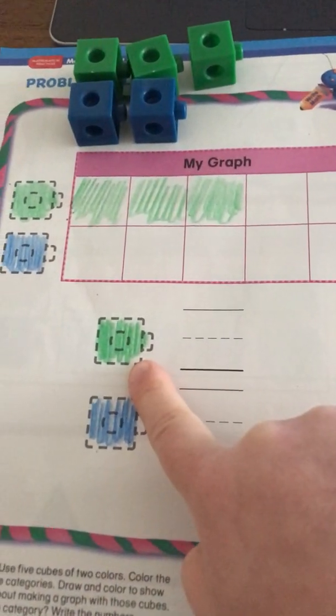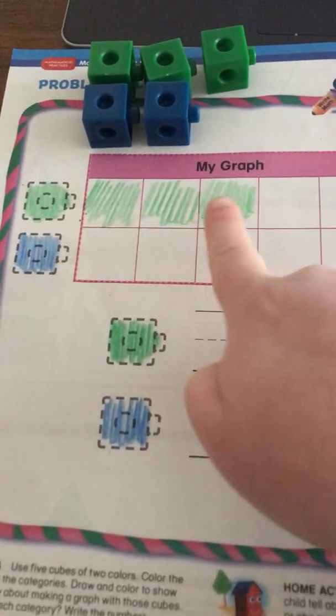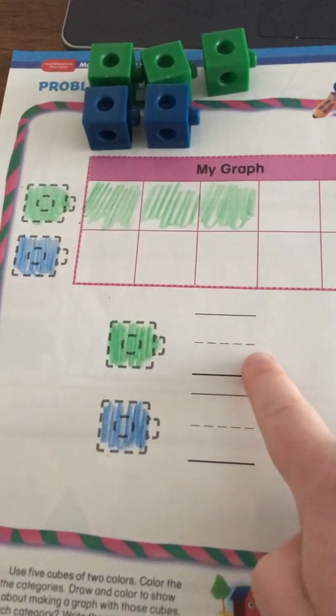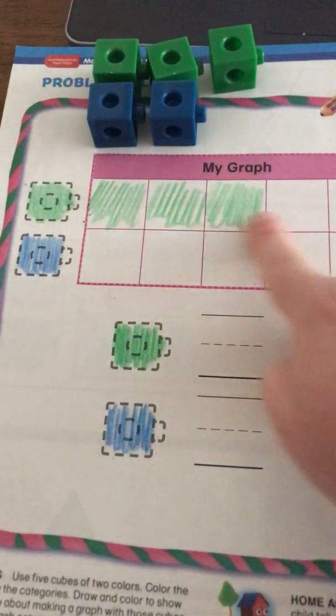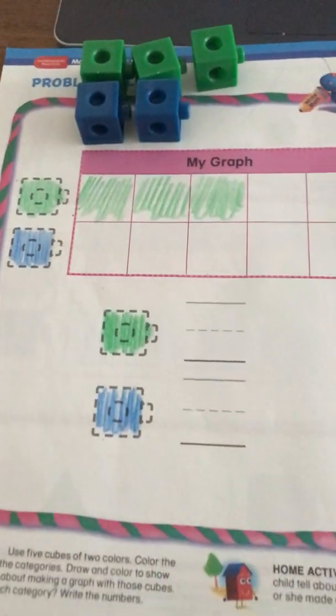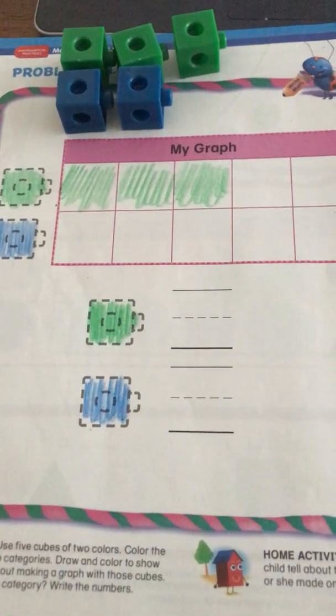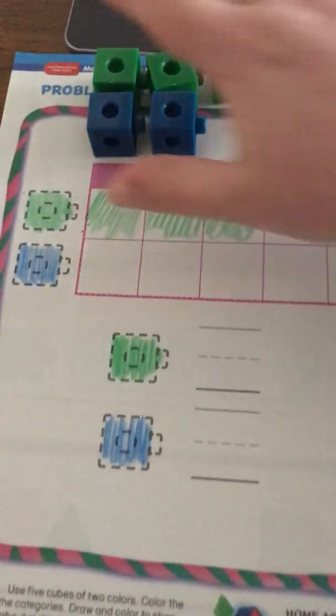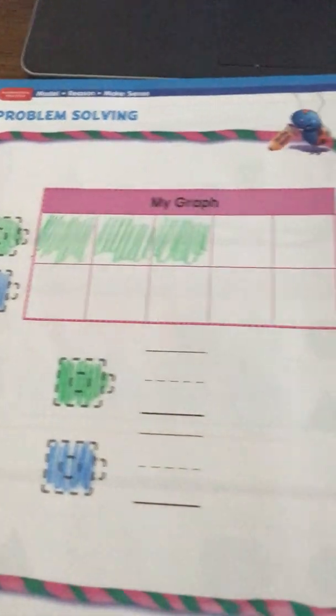How many are green? 1, 2, 3. You're going to put that number on the line, whatever your number is. And then do the same for your second color. Count how many. Fantastic work, KB. Let's move on to page 509.